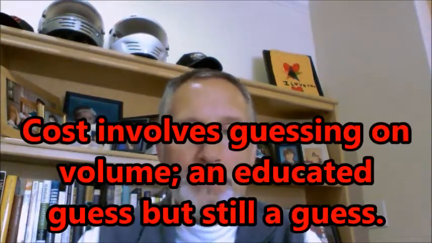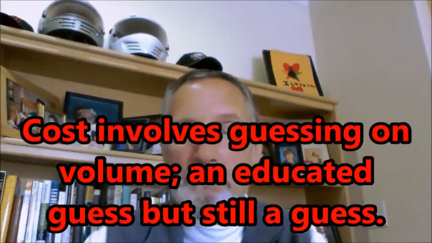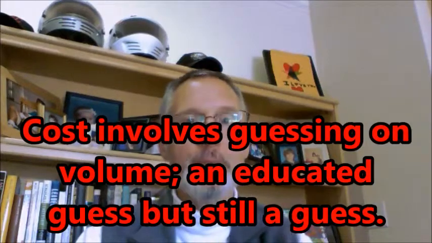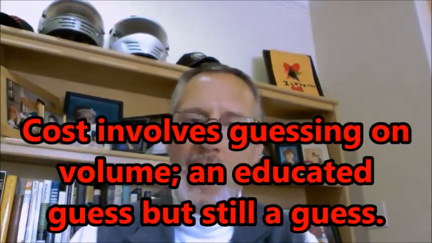So this is all to say that cost is not an exact science because cost involves guessing on volume. It's very easy to be off 10-15% on volume. You could be low, you could be high. High won't hurt you because if that's the case, you'll over allocate your cost, your overhead costs. But if you underestimate or if you over project and undersell, you could be off 20 or 30% of net income and your cost will not be fully recovered.